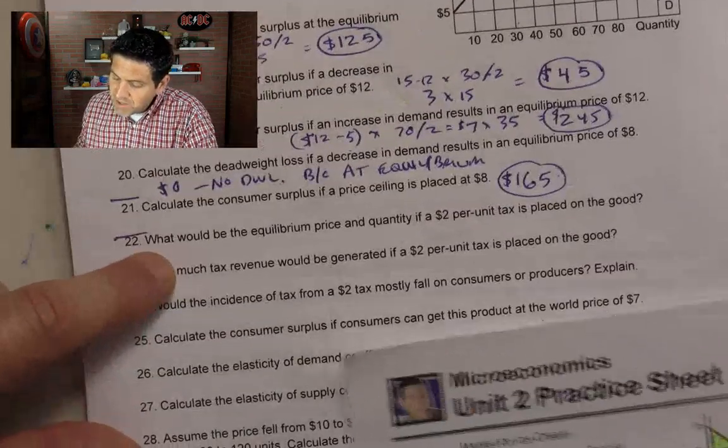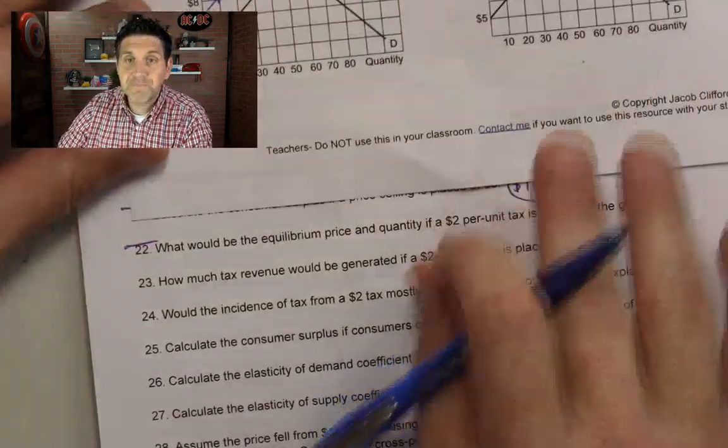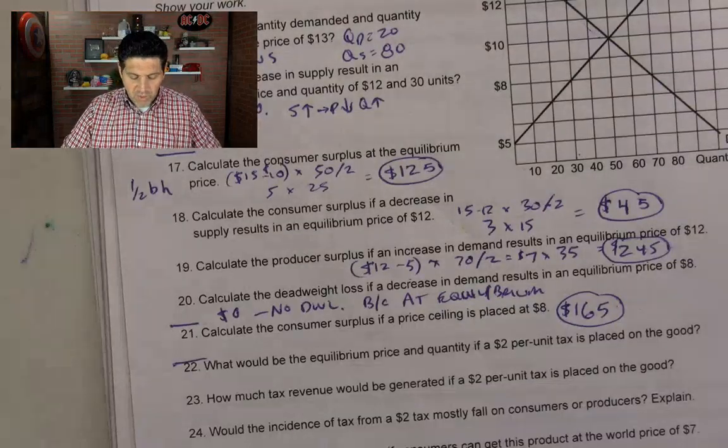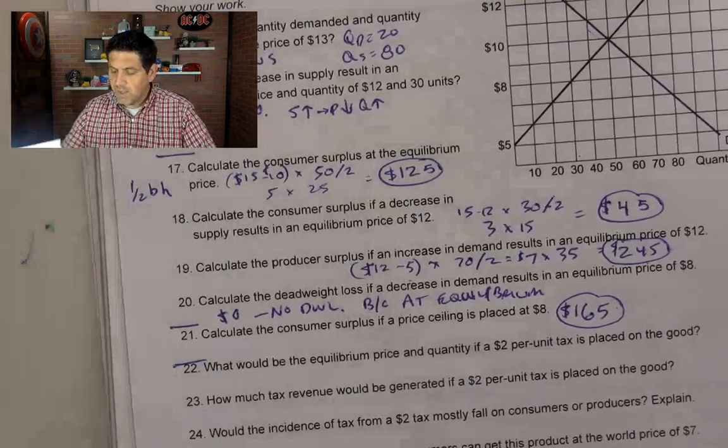What would be the equilibrium price and quantity if a per unit tax is placed on the good? Well, I'll see if I can leave both of these up so you can see both. And you can't. That's okay. I can solve that problem. So I'm going to use this a lot. So I'm going to go ahead and fix this and do it this way.